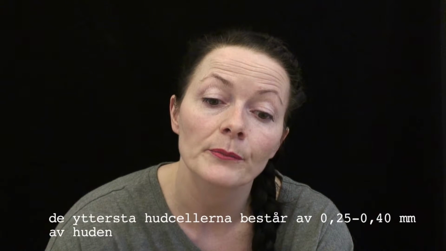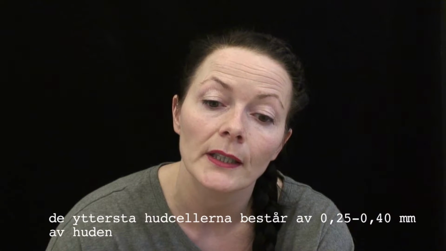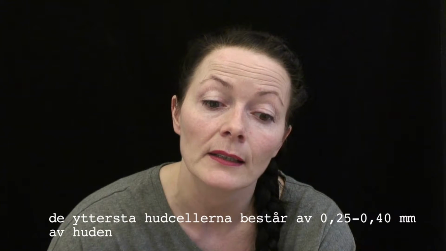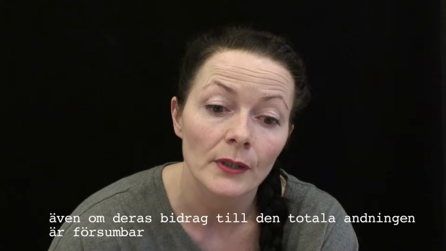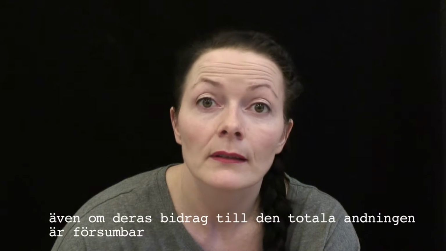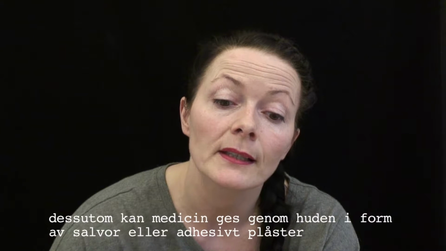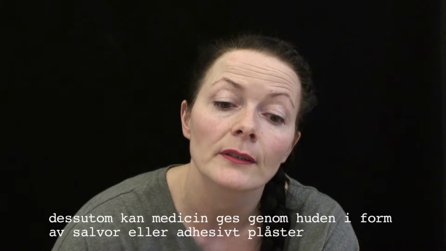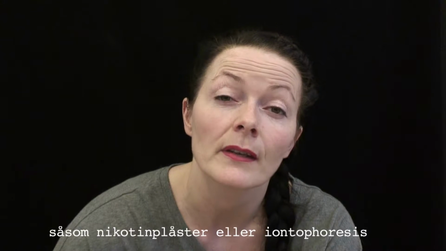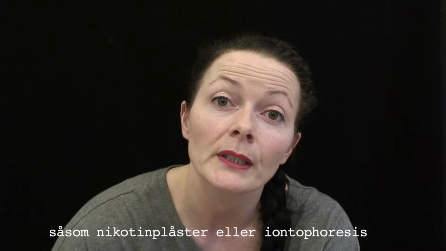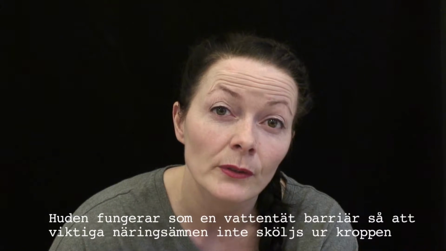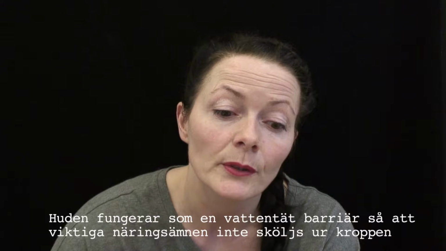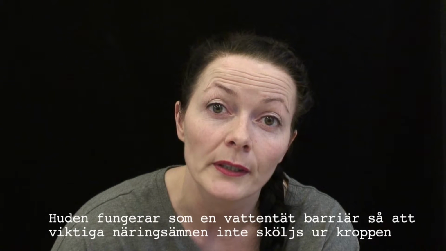Absorption. The cells comprising the outermost 0.25 to 0.40 millimeters of the skin are almost exclusively supplied by external oxygen, although the contribution to total respiration is negligible. In addition, medicine can be administered through the skin by ointments or means of adhesive patch, such as the nicotine patch or iontophoresis. The skin is an important site of transport in many other organisms. Water resistance. The skin acts as a water-resistant barrier, so essential nutrients aren't washed out of the body.